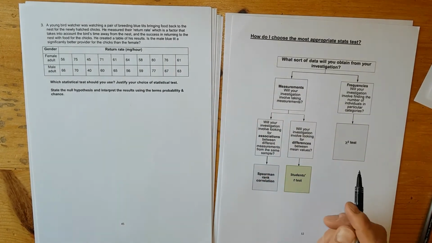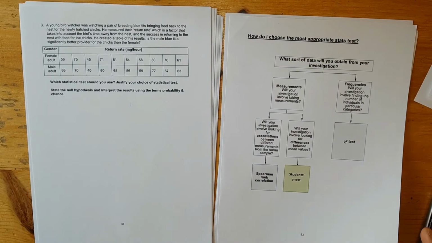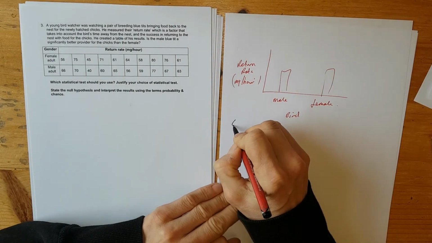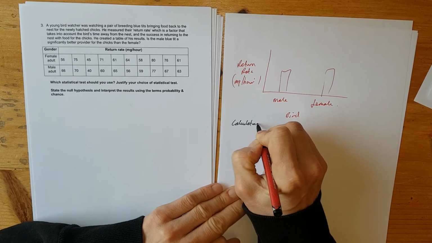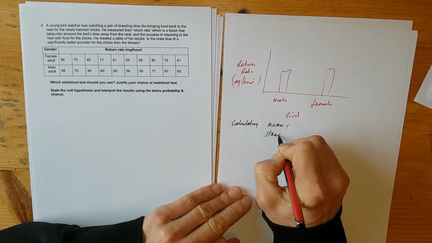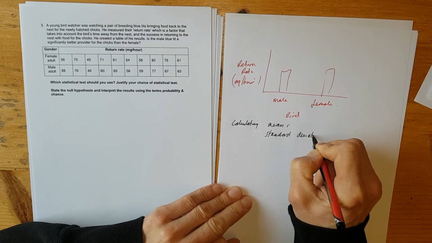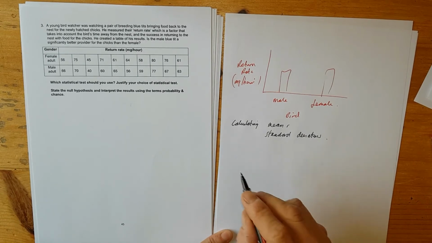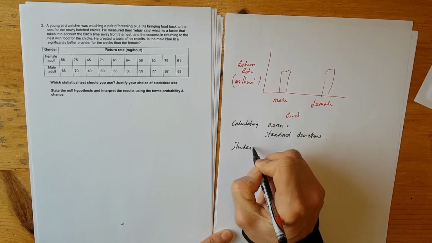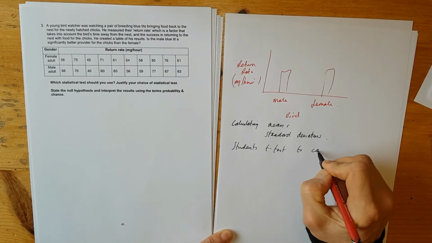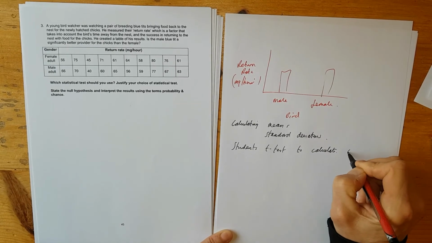Chi-squared, do they fit into categories? No. We're not looking at any expected ratios or anything like that. So it's going to be the student's t-test. So we'd be calculating means, standard deviations, and then the statistical test that we're going to use is the student's t-test to calculate t.